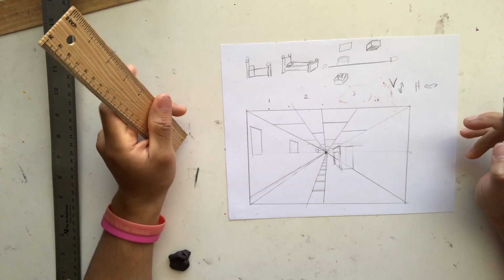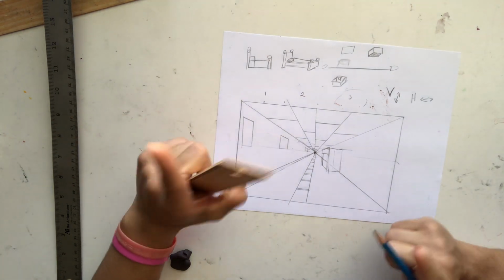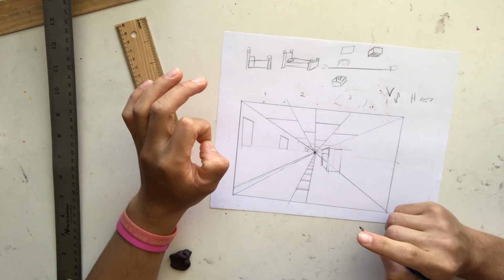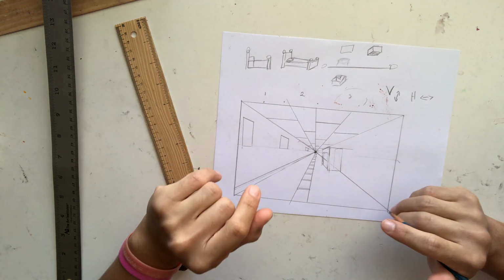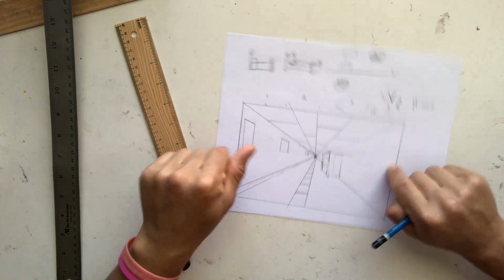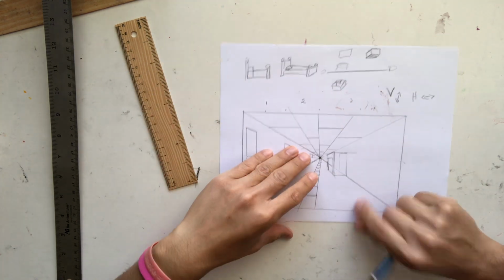So you can draw. What you need to do is go ahead and look up one picture online of 1 point perspective, and I want you to copy it. Oh, you know, how about this? So you guys just ignore that. Just practice your 1 point perspective.